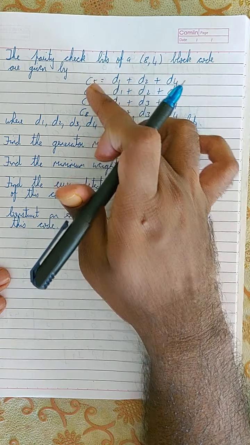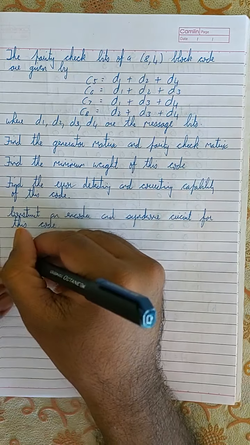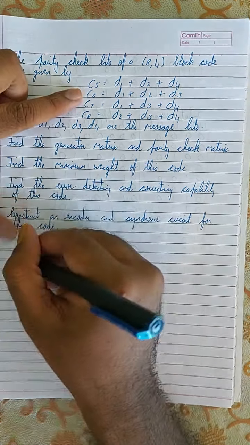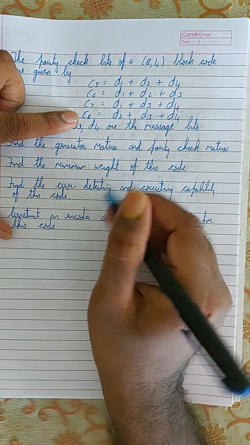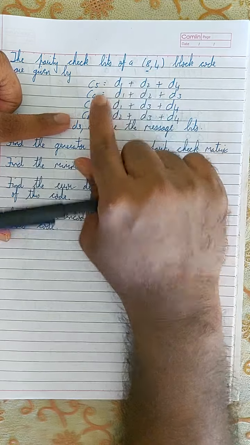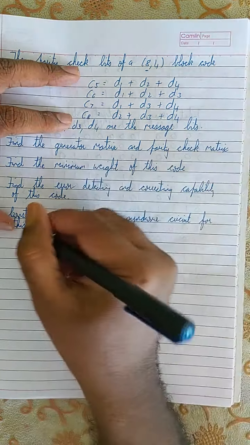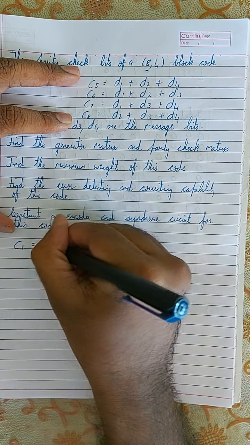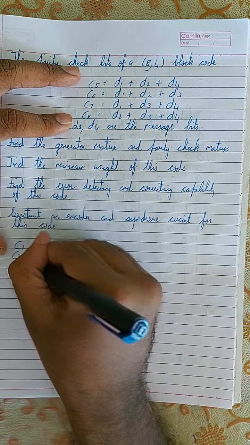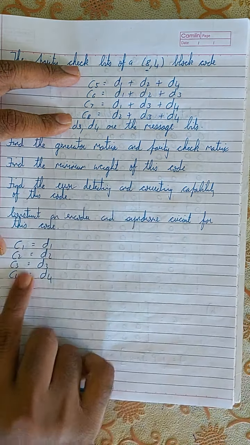They have given C5, C6, C7 and C8, which means they have already given the equations. But this is how many bits? 8, right? This is an (8,4) block code. So they have already given the last 4. What about the first 4? Of course, we all know what the first 4 is: C1 is equal to D1, C2 is equal to D2, C3 is equal to D3, C4 is equal to D4.